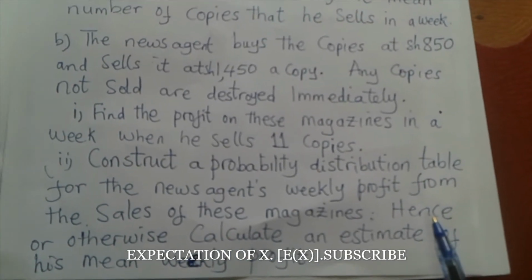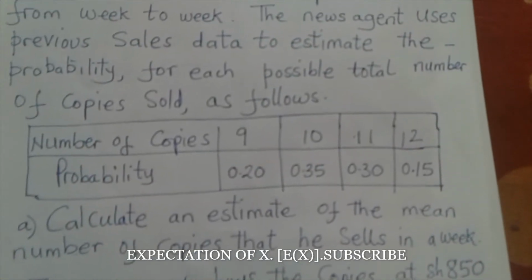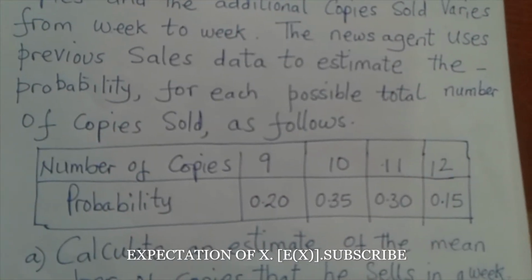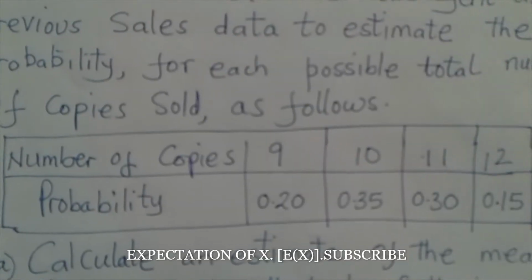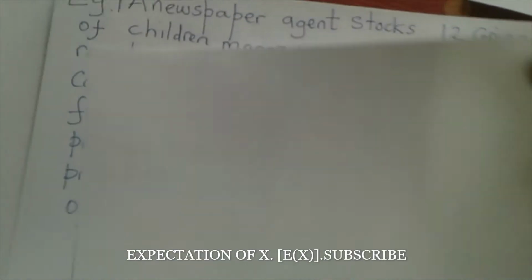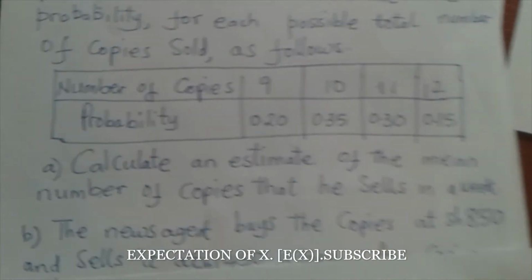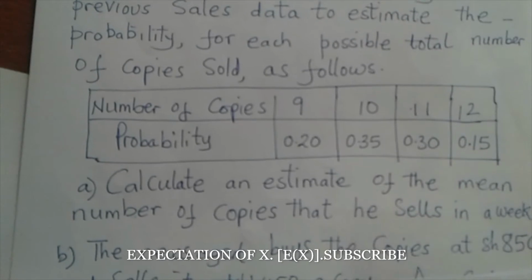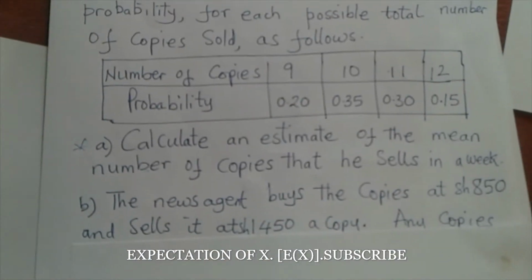So we have to use the formula to first handle part A, to estimate the mean number of copies sold in a week. And therefore, we shall use this question of ours, and we use the formula. Part A, calculate the mean.